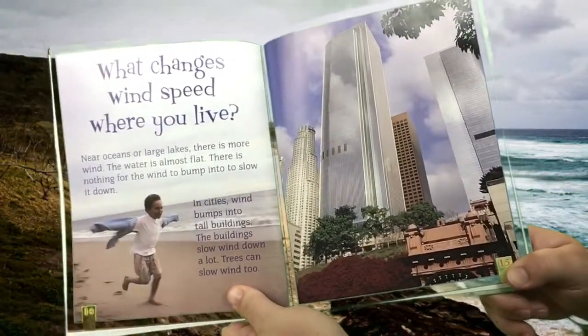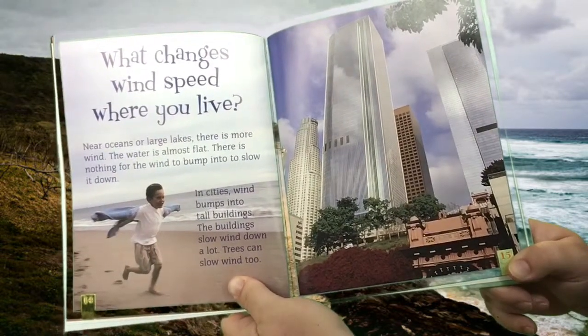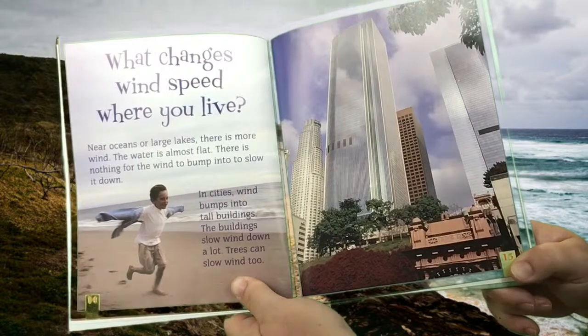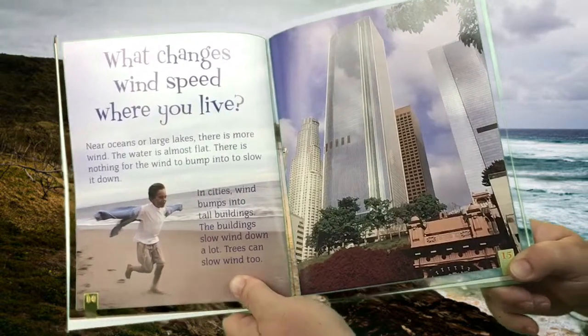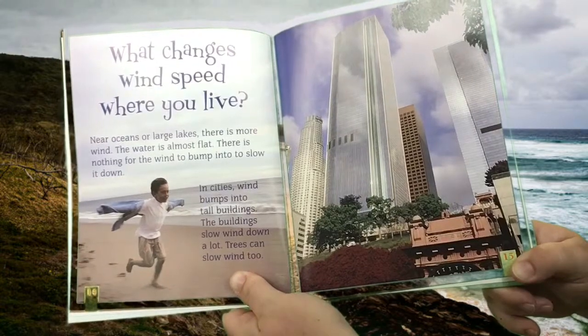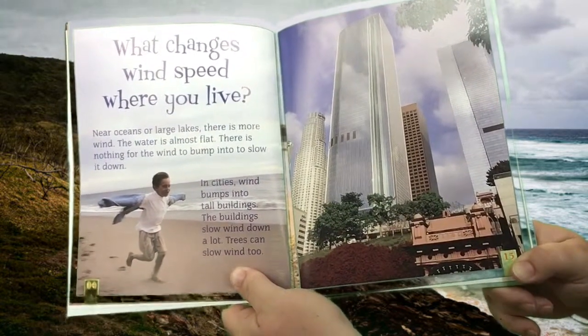What changes wind speed where you live? Near oceans or large lakes, there is more wind. The water is almost flat. There is nothing for the wind to bump into to slow it down. In cities, wind bumps into tall buildings. The buildings slow wind down a lot. Trees can slow wind too.